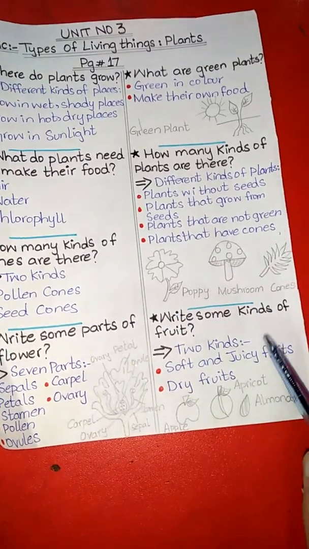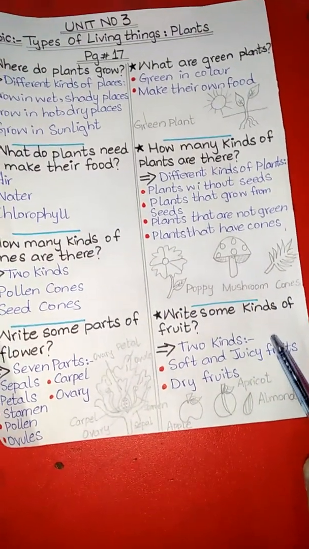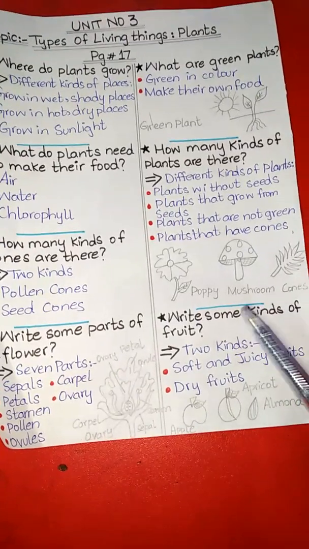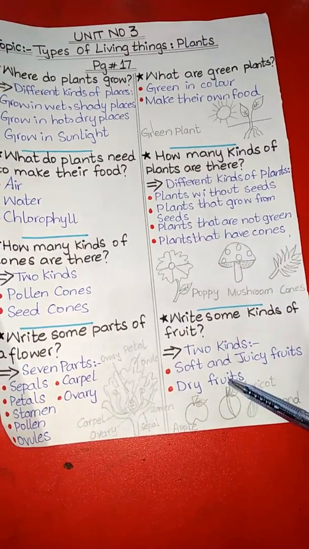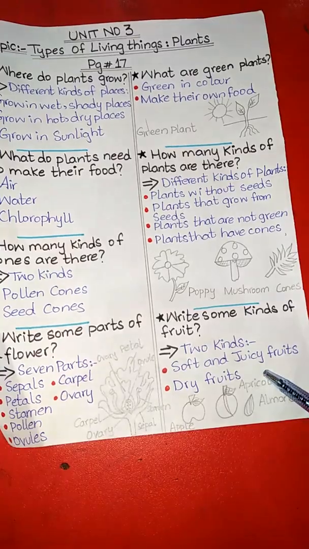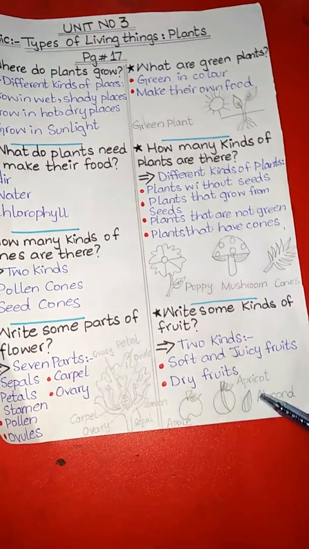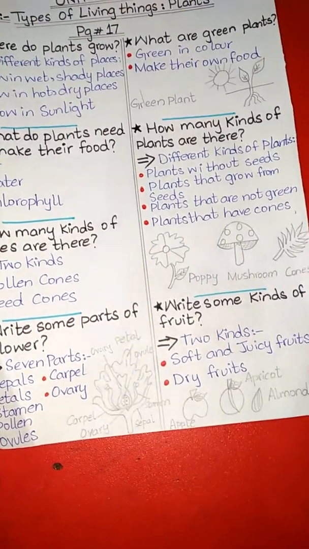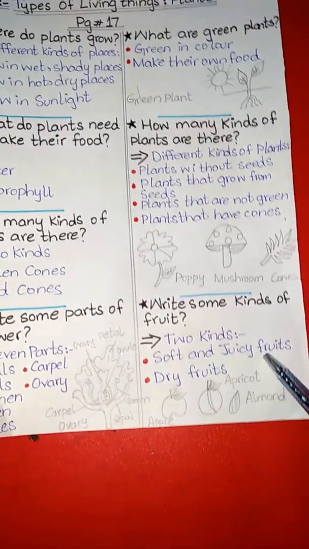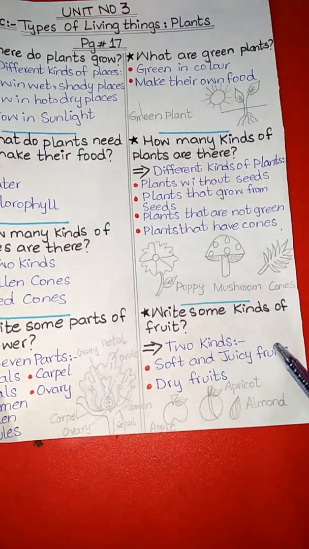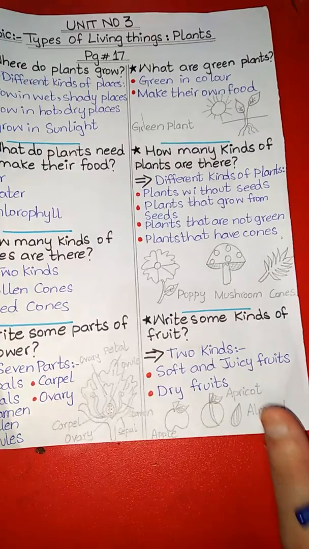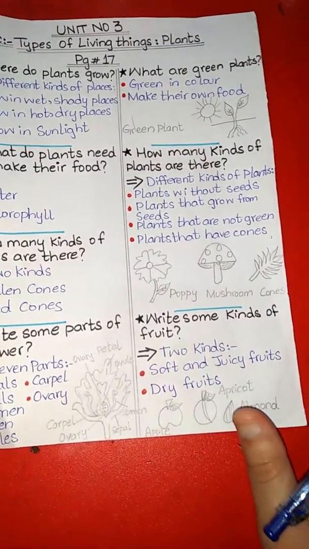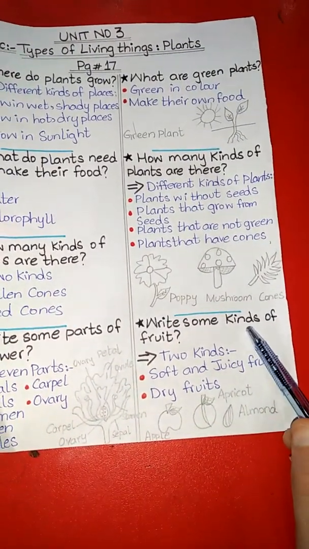Now then, come to the next topic. The next topic is about the kinds of fruit. There are 2 kinds of fruit. Number 1, soft and juicy fruits. Number 2, dry fruits. Soft and juicy fruits are like oranges, apples, pears, and peaches.